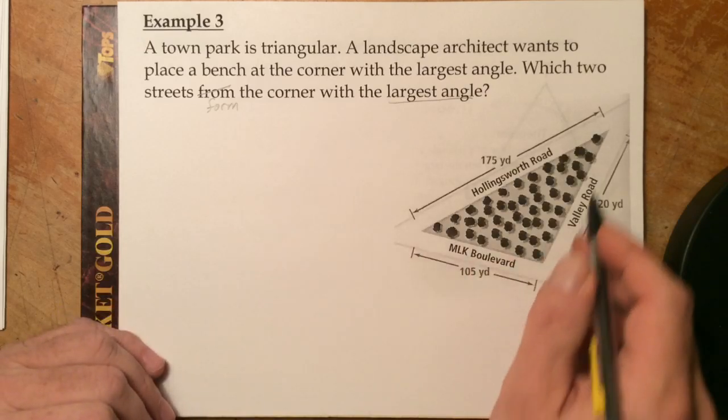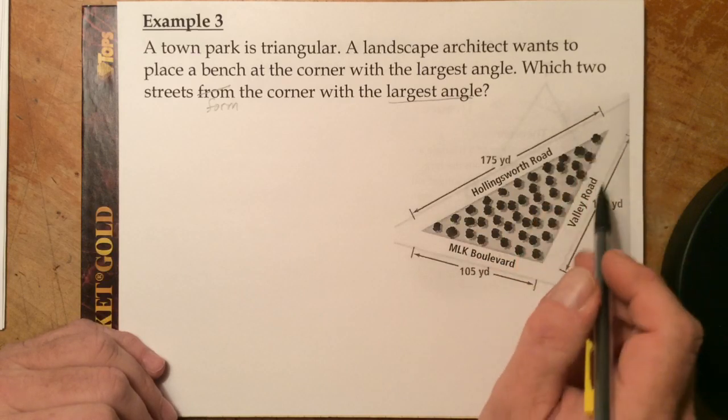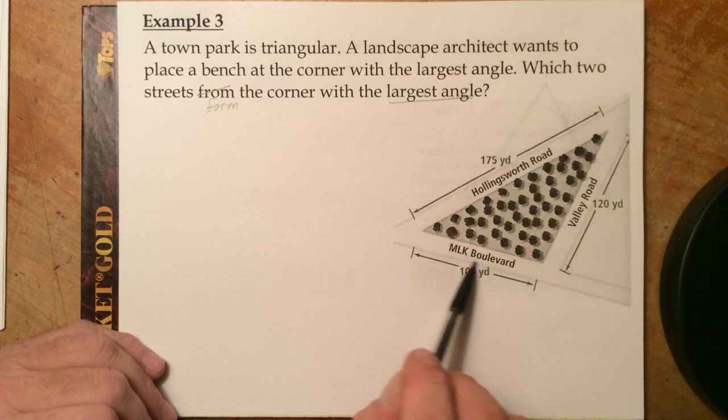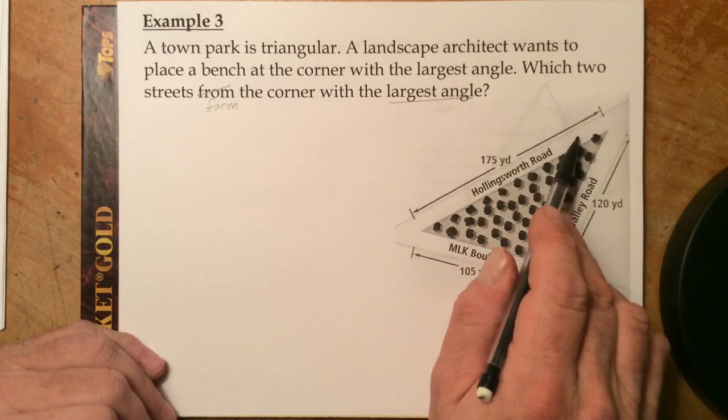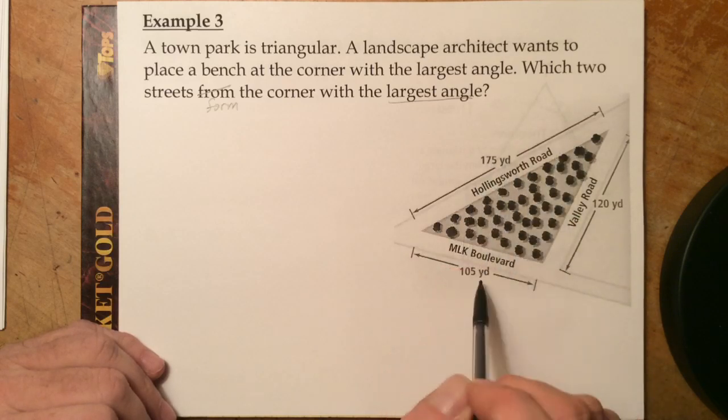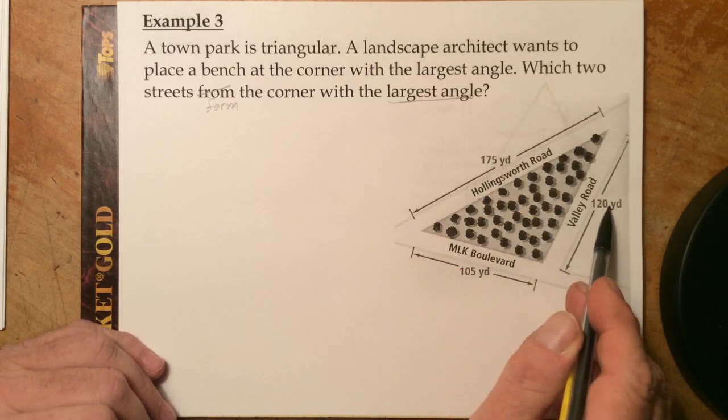So, in this triangular park, we have Valley Road, MLK Boulevard, and Hollingsworth Road. This is 175 feet, 105 feet, 120 feet.